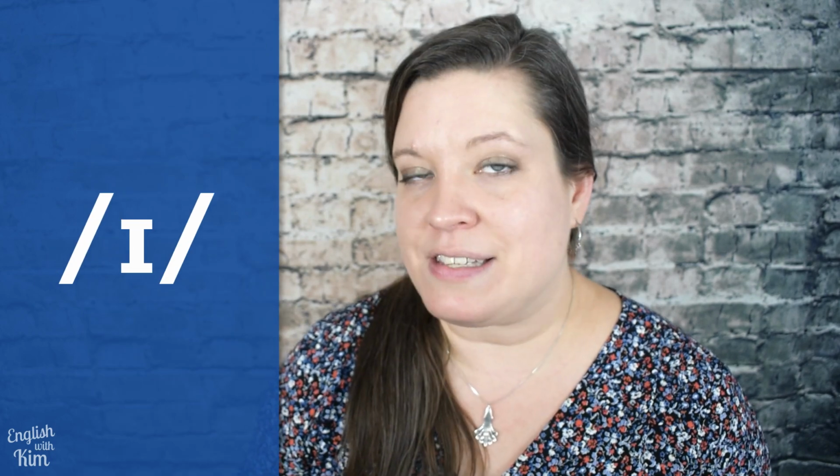Now let's look at the I sound. As I mentioned earlier, the I sound sometimes appears in reduced syllables. So, what's the difference between the sound that is stressed and the one that's reduced? As always, it has to do with how much emphasis we put on this vowel sound. When the I sound is stressed, we make it longer, louder, and higher in pitch with extra clear mouth movement.